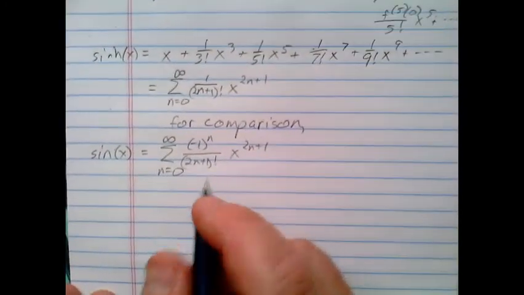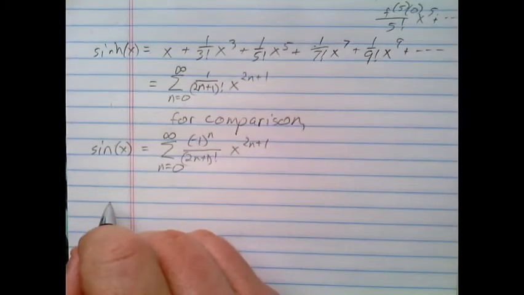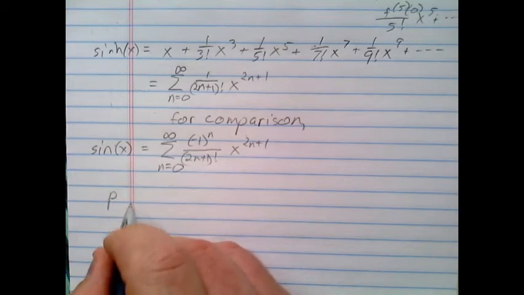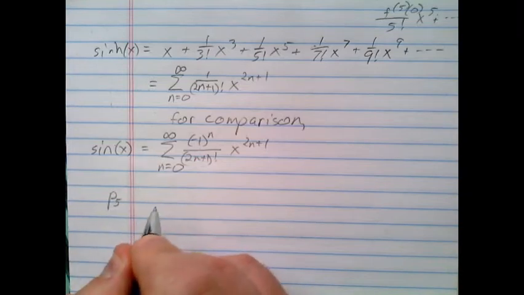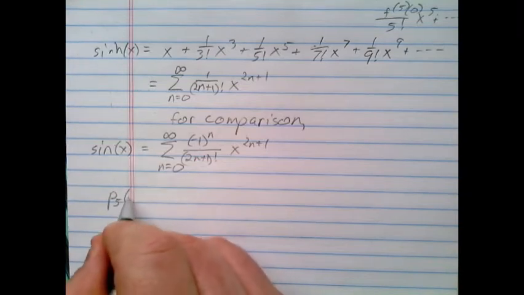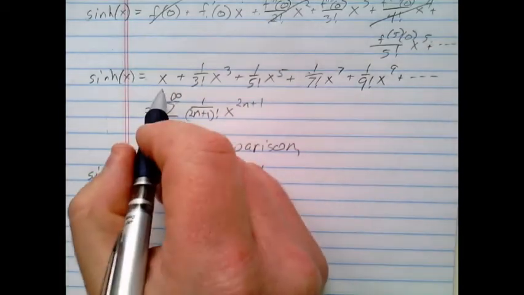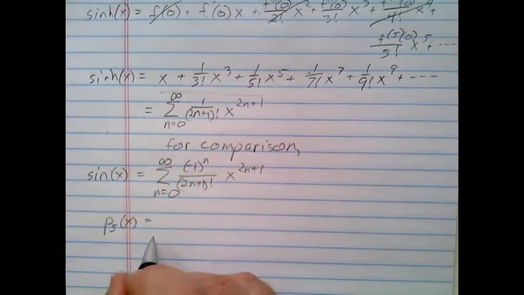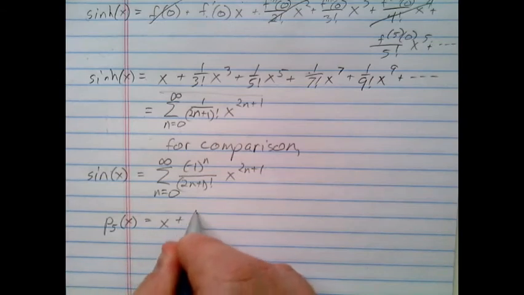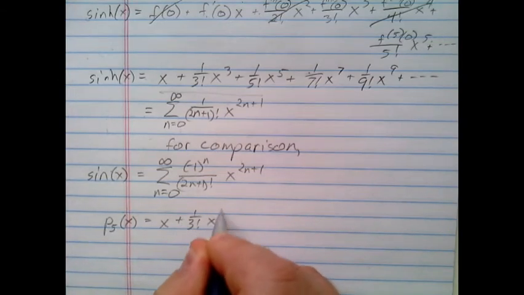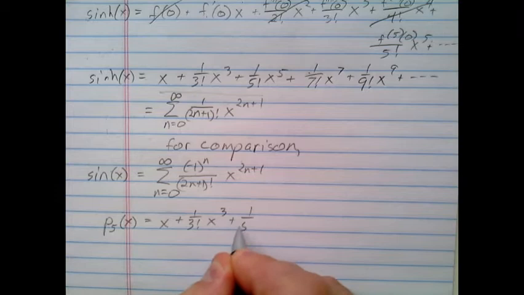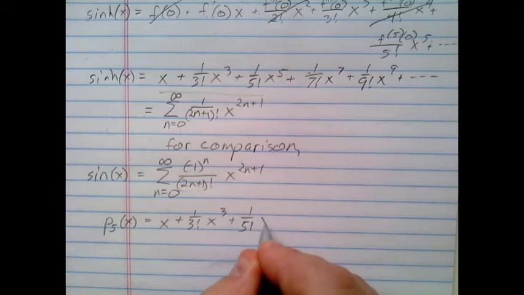Now the notation, since we're using a finite polynomial rather than an infinite series, is we'll call it P for polynomial. We'll use a subscript to remind ourselves what degree we're going to take. And then we're basically just going to write these first 3 terms. So x plus 1 over 3 factorial x cubed plus 1 over 5 factorial x to the 5th.